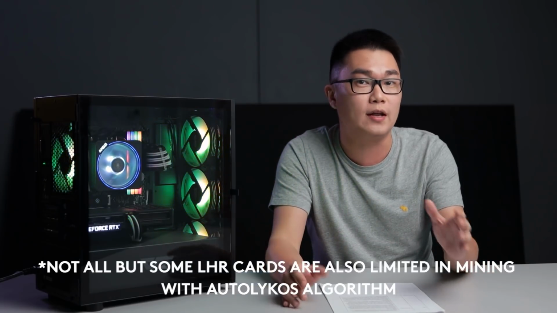After that, Nvidia came up with LHR cards to limit the hash rate by half, to sort of discourage miners from buying their GPUs for mining. However, the limit that Nvidia adds to the LHR cards mainly affects the EThash algorithm, which is the algorithm we use to mine Ethereum. And Ethereum back then was the most profitable coin to mine. It also affects ETChash, which is an algorithm similar to EThash, but is used to mine Ethereum Classic. Other than that, the LHR cards can actually mine other algorithms and coins at the full hash rate.